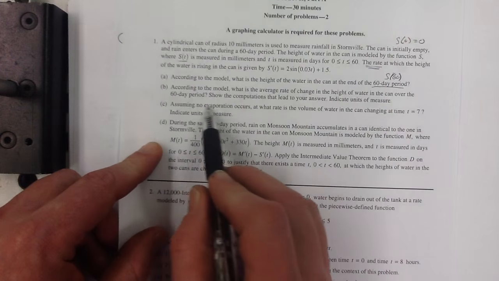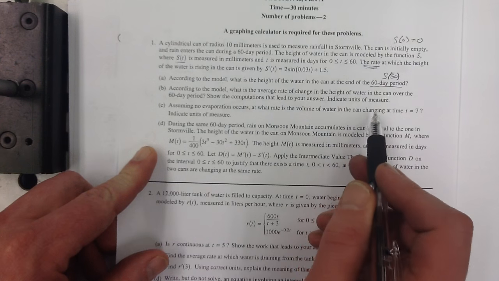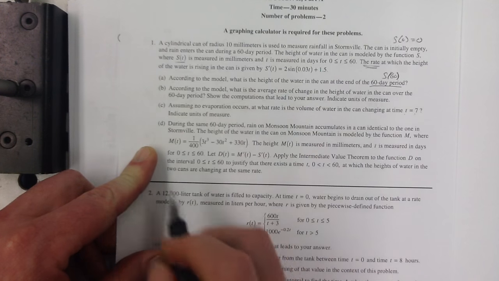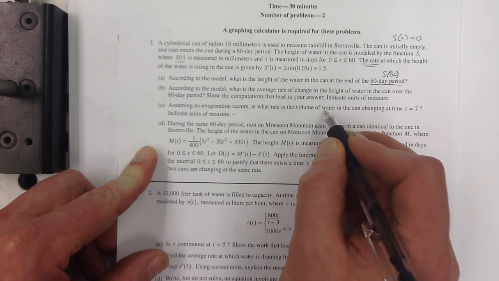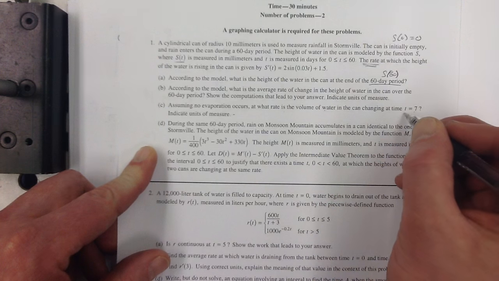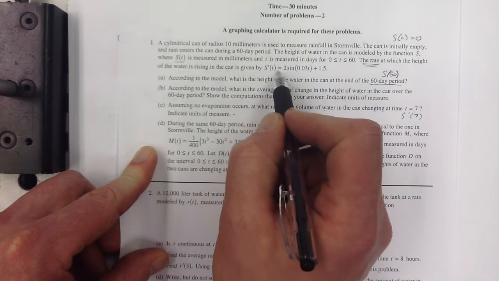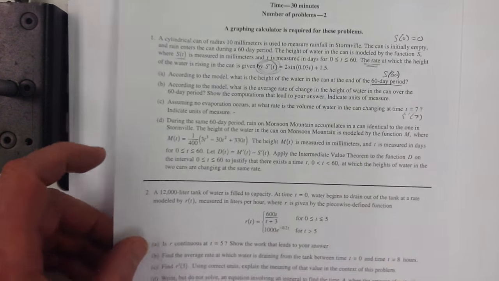That's cool. Part C says, assuming no evaporation occurs, at what rate is the volume of water in the can changing at time t equals 7? Indicate units of measure. So no evaporation is occurring. At what rate is the volume of water in the can changing? That's just S prime of 7, right? This is our rate that the water is changing at, right? So I just need to plug in 7.